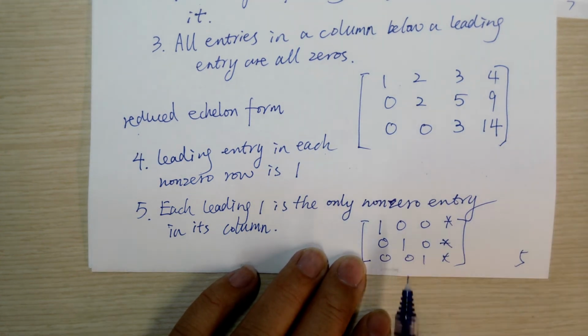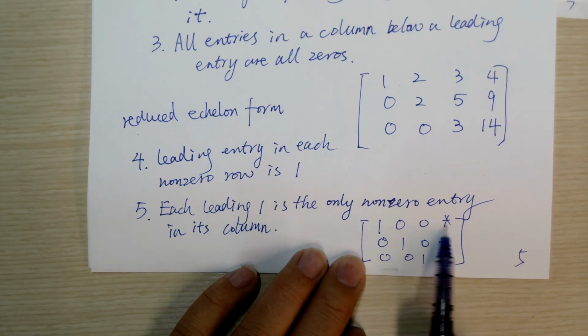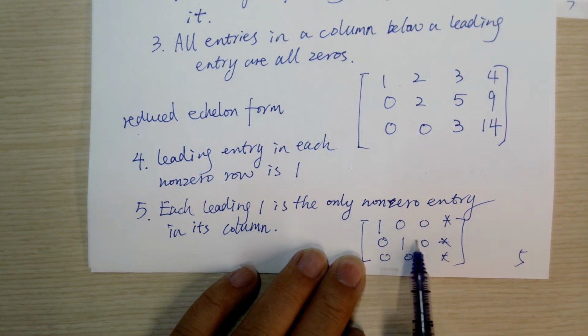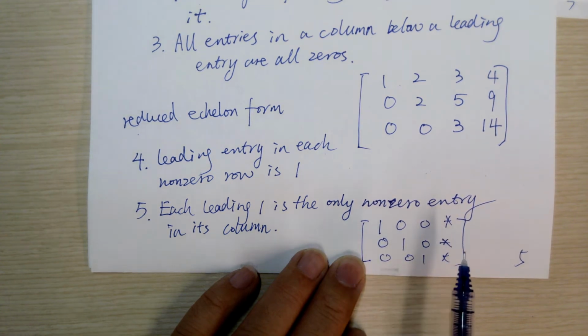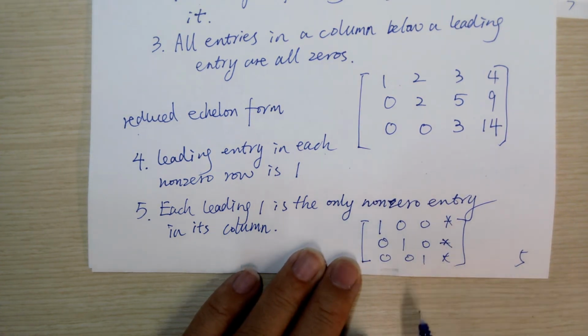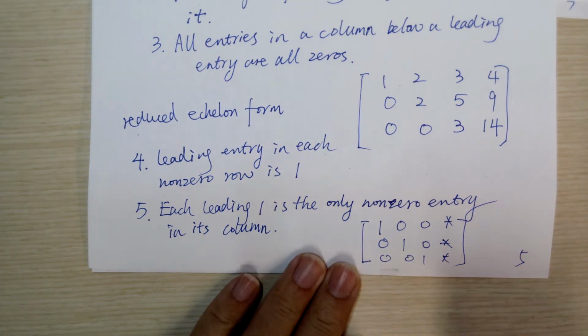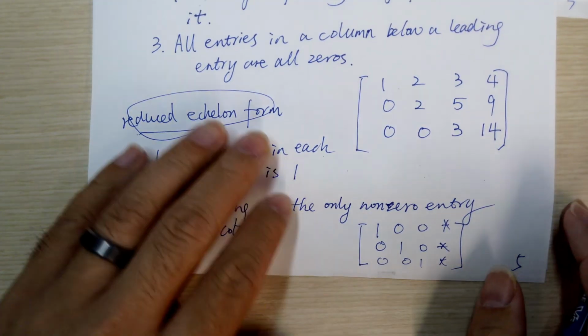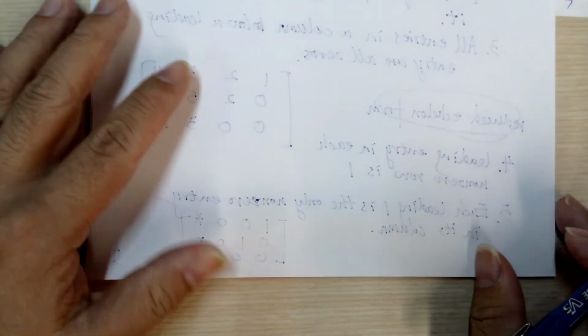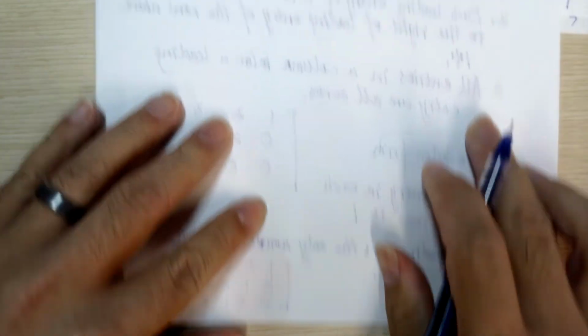As you can see, the leading entry in each non-zero row is 1, 1, and 1. And each leading one is the only non-zero entry in its column; the others are 0. So that's what we call the reduced echelon form. So why do we introduce this?